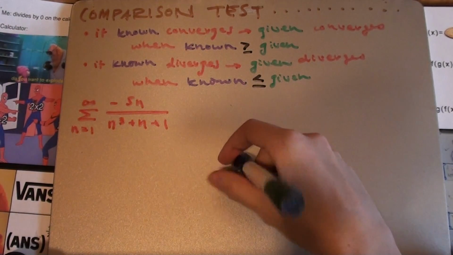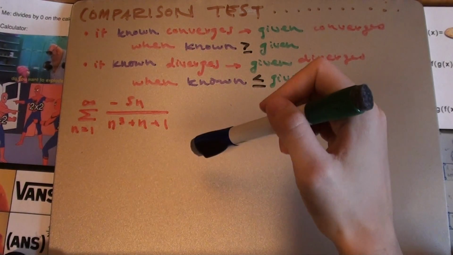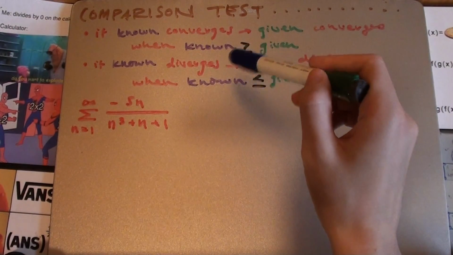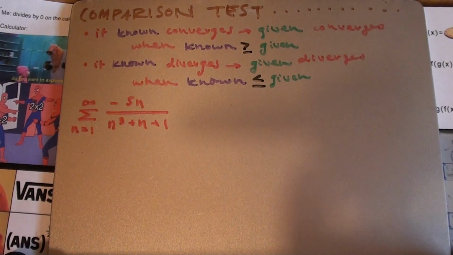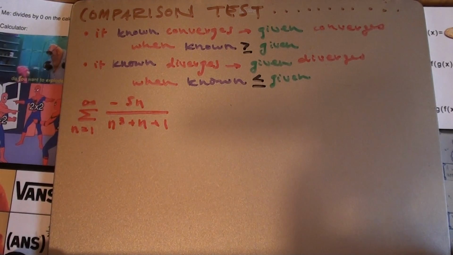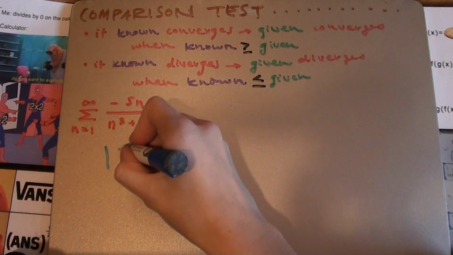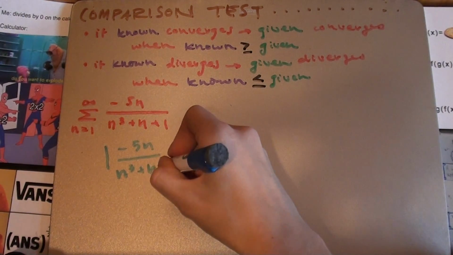One important thing we have to know before using the comparison test, actually a key part of it, is that the series we're comparing have to be positive. So when we're comparing this series, we first have to make it positive. In order to make the inequality, that part has to be positive, so we're just going to take the absolute value of negative 5n over n cubed plus n plus 1.